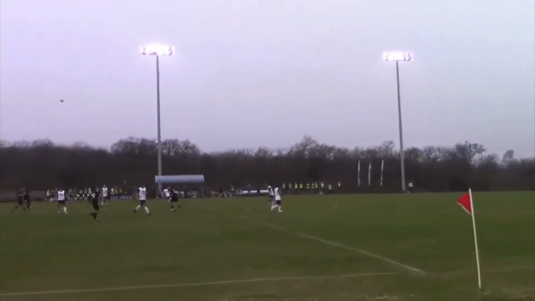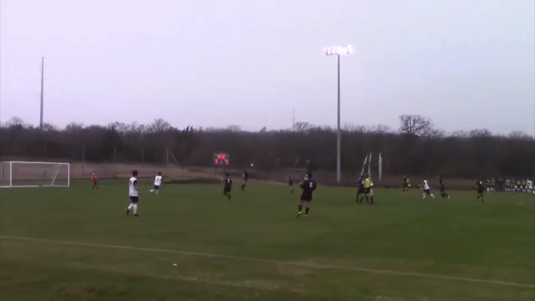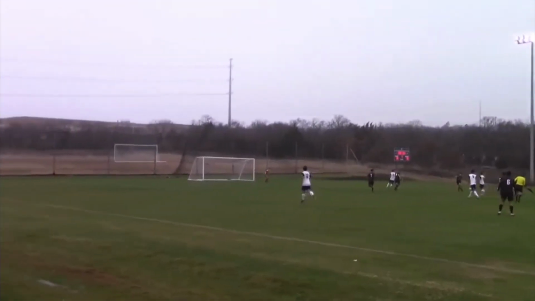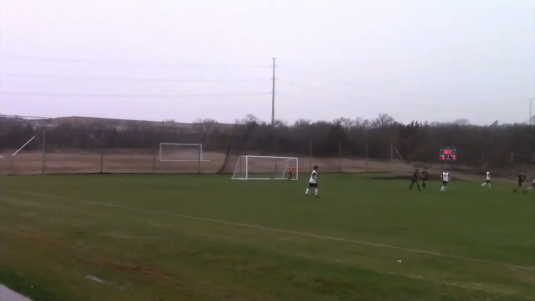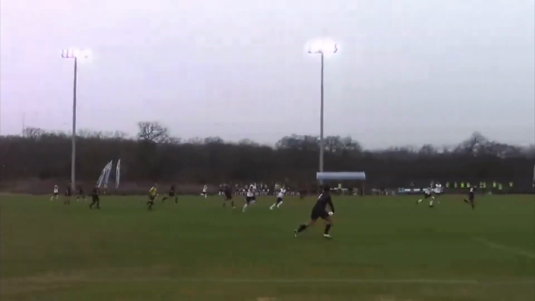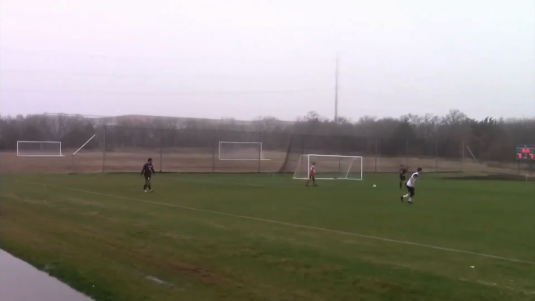So long ball goes to me here. I just try to head it out. Fortunately it goes right to the guy's feet, but Mason makes a great tackle to stop that. So here, our keeper plays short to me.